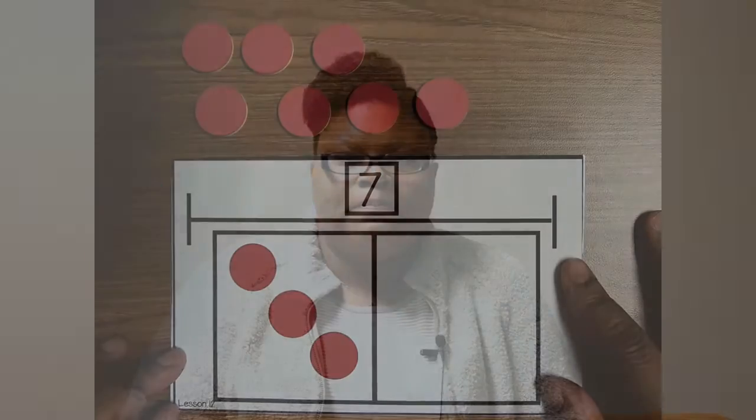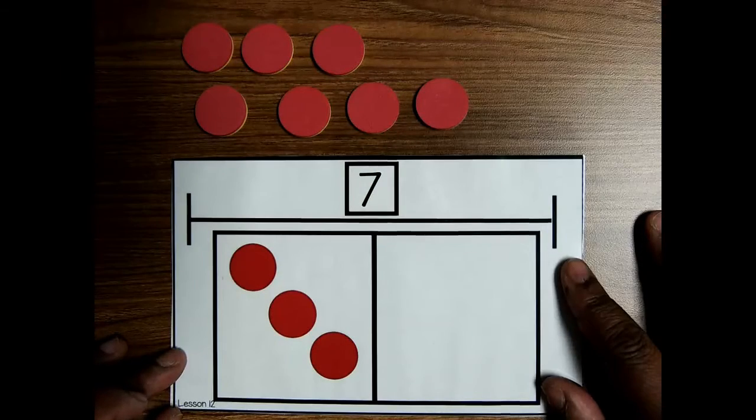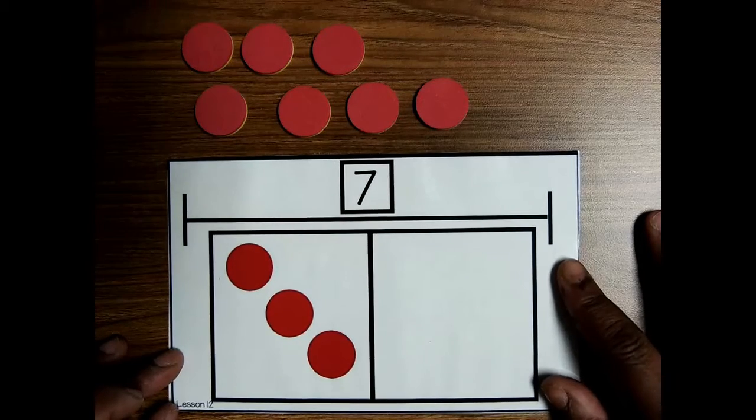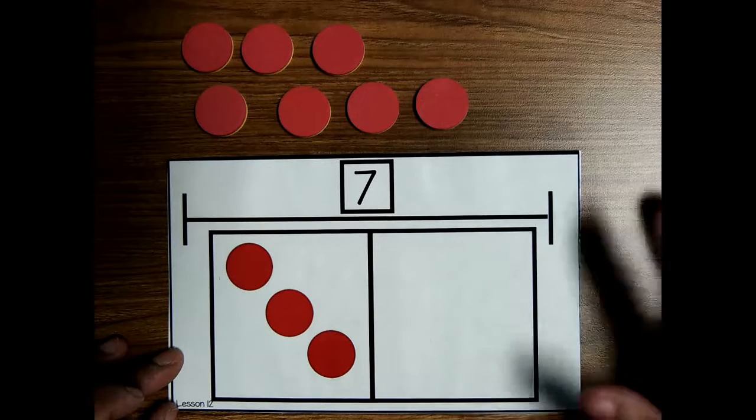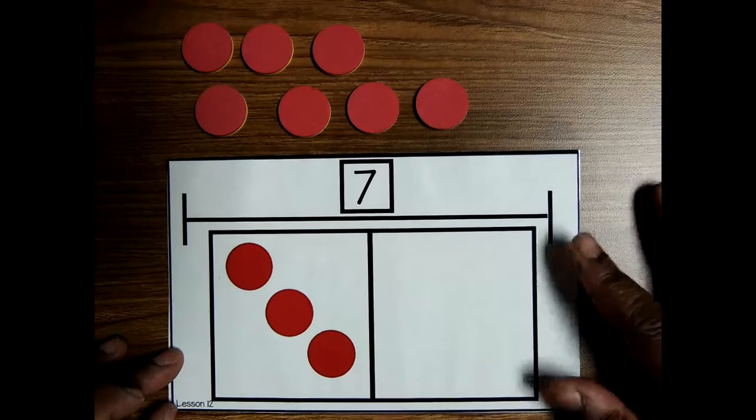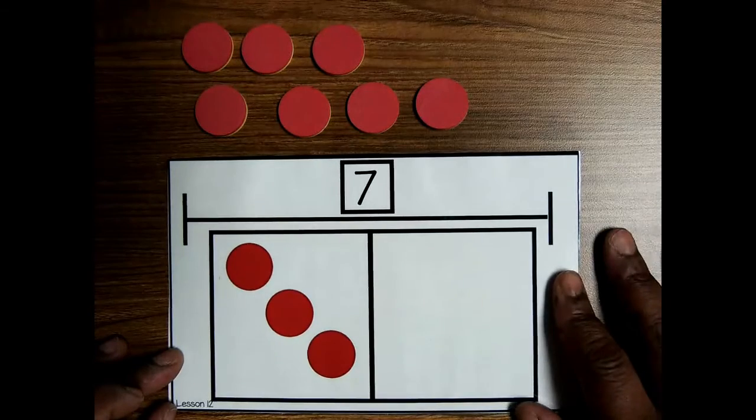Here are some subtraction strategies that you can use with your child using the part-part-whole strategy and the number line strategy. Using a part-part-whole mat to subtract a one-digit number from another one-digit number, the student is given a part-part-whole mat.